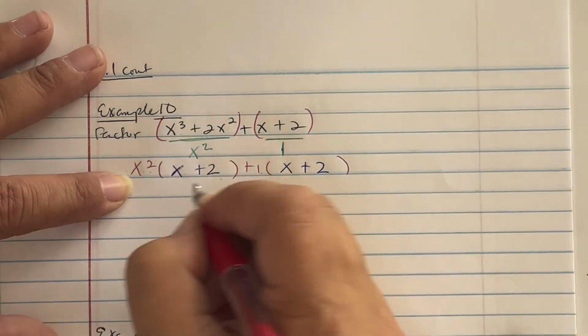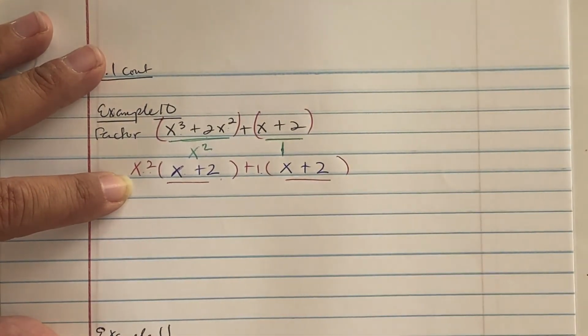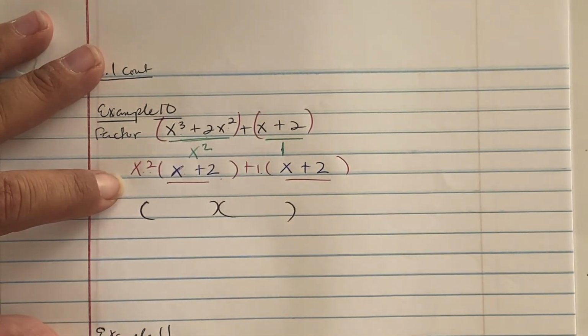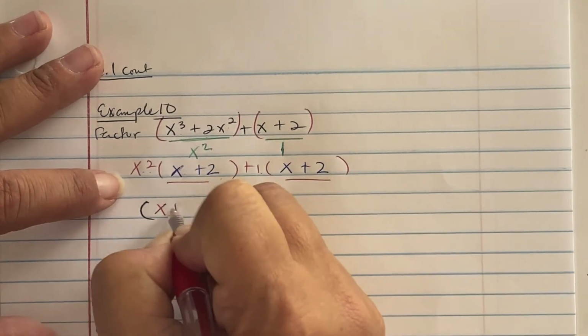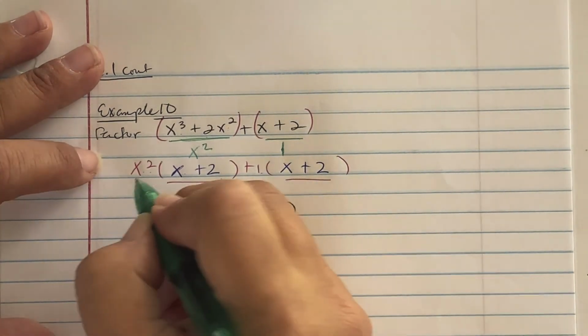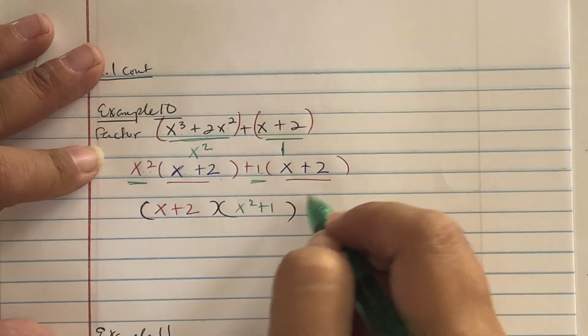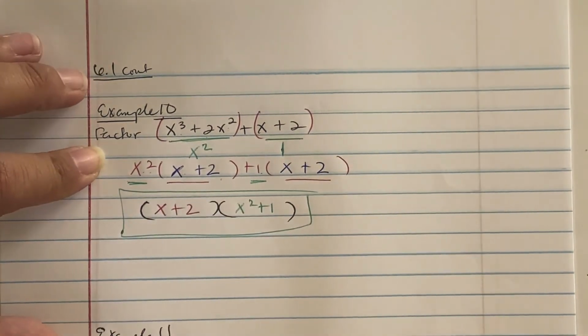Now I notice that the bubbles match. So you're going to draw 2 parentheses. In the first one, it's their matching term, which is x plus 2. And the second one was what was left over. So x squared plus 1, and you are factored.